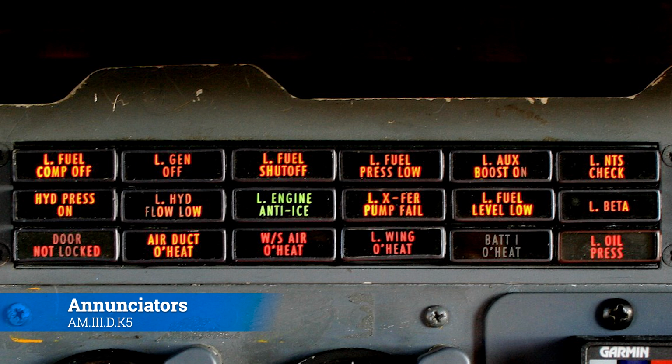Okay, so here's a little bit more complicated aircraft. You can see there's a lot more happening on this particular annunciator panel. You have low fuel, low generator, left fuel off, left generator off, left fuel shut off, and so on. Beta means that, hey, look, the propeller is turned all the way back into its beta range. You have fuel transfer, engine anti-ice, windshield air heat, air duct heat, low hydraulic fuel, low oil pressure, and even door not locked. Hydraulic pressure on. All these things are cautions and warnings.